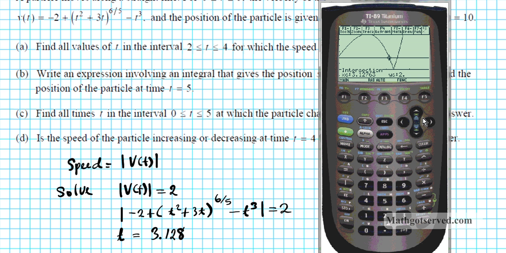Let's look for that. We're going to go F5 again.